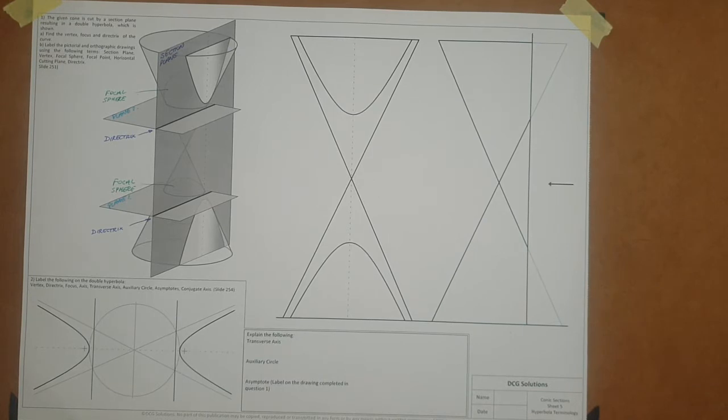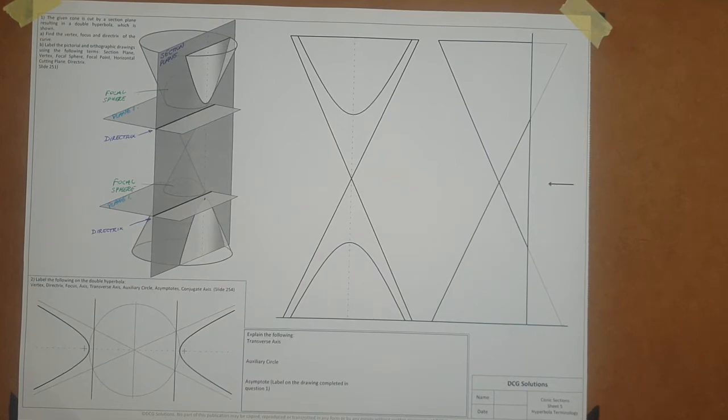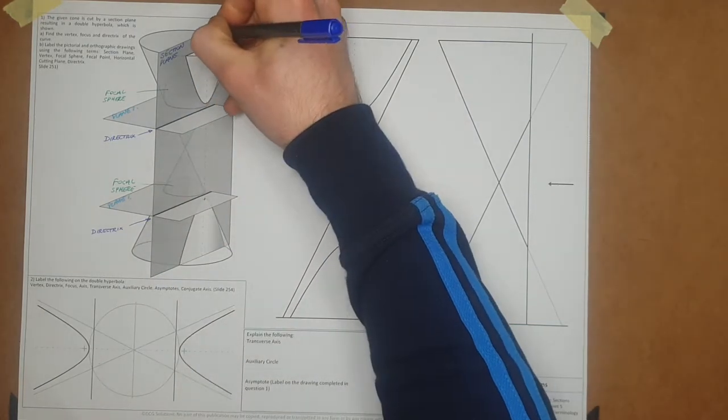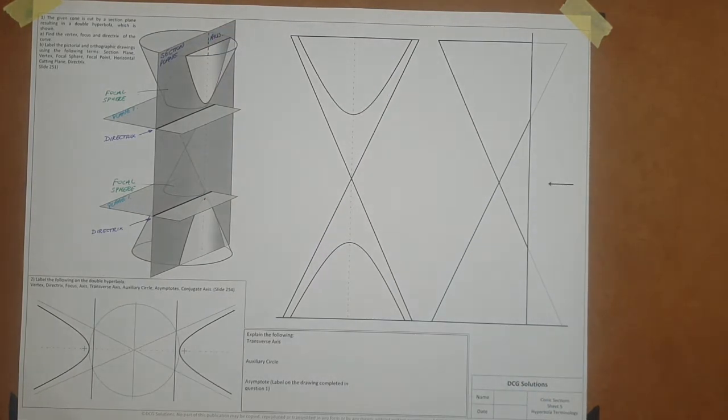Each curve, each individual curve, has a vertex which lies on the central axis, which I should have labelled here as well. Central axis up through the object. Each curve has a vertex.